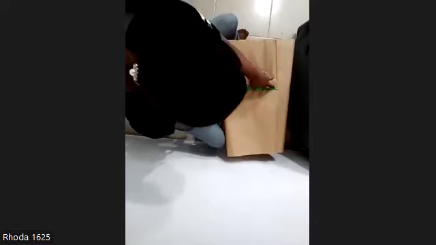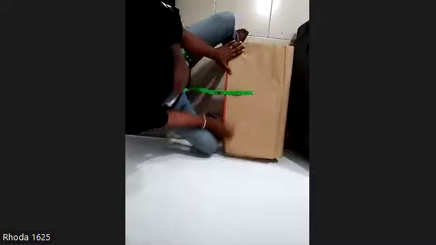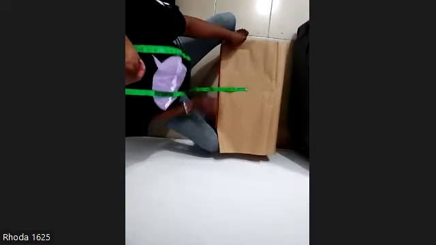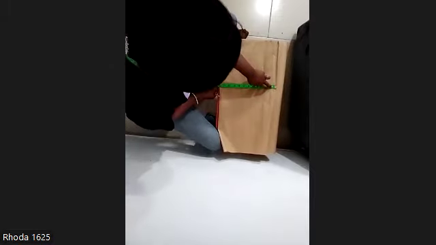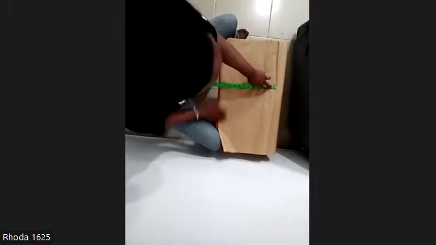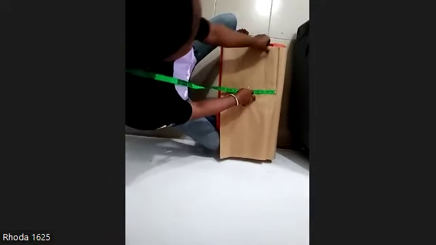12 inches. I have 12 here. Okay. So I fold on 12. Check your measurement, 12. I'm sure you have 12. I have 12 here. Okay. Then we can start imputing all the sizes.